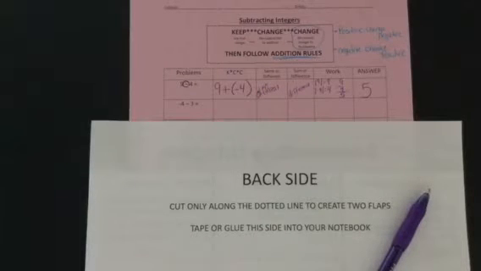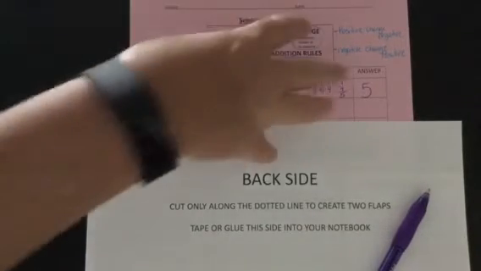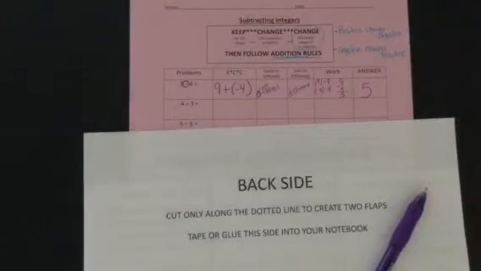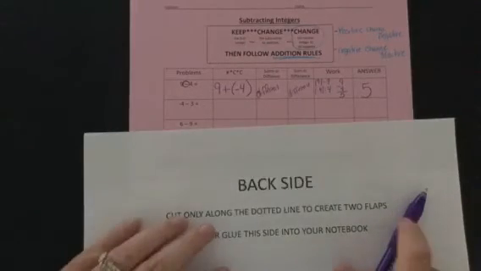No reason why, while you have this paper out, you shouldn't have your adding integer rules right next to you. Very good job, Zane. I like the way he's saying, you know what? I'm going to take her advice and I'm going to have my adding integer rules right next to it. Because once I have keep, change, now I'm going to be adding. So I need to remember to follow my rules each and every time. I like that. All right.